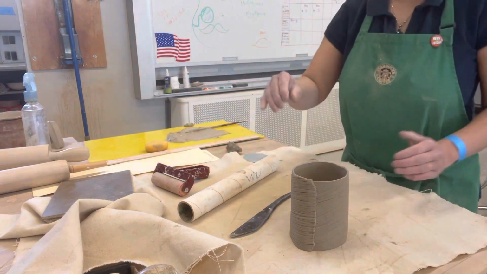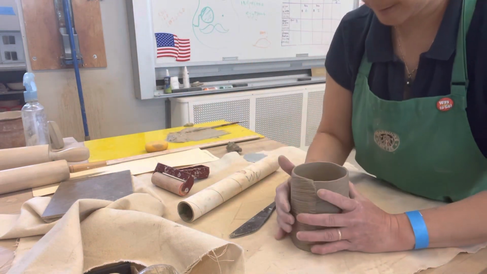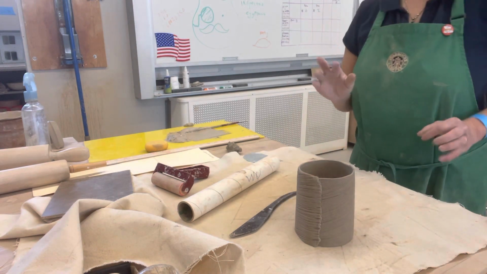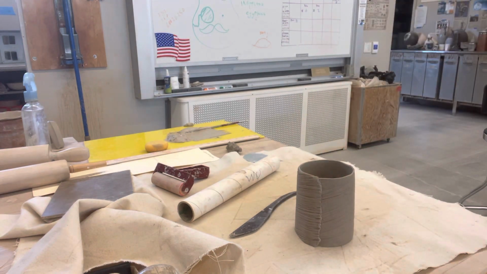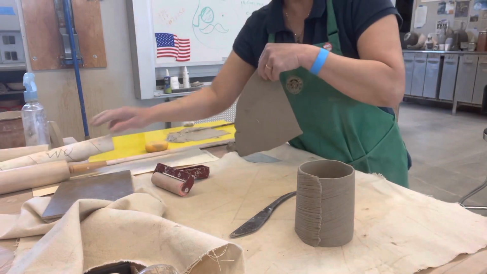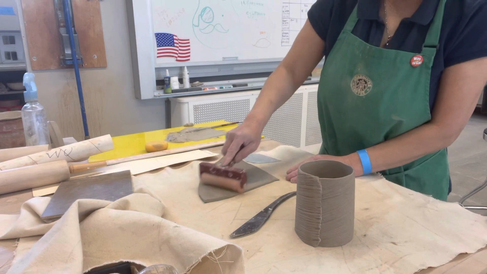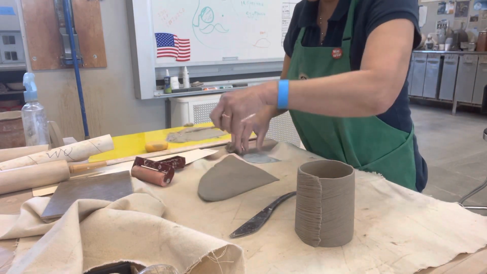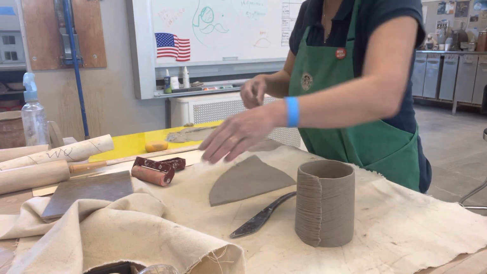Okay, so I'm gonna bring this in. Okay, so I did have a little clay ready. This is the one. Okay, so I'm gonna take this. This is gonna be my base, okay? So make sure to slightly compress it a little bit.